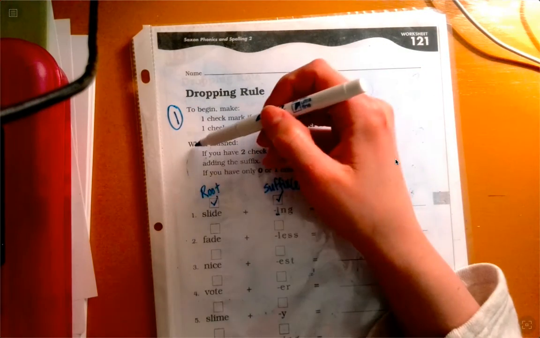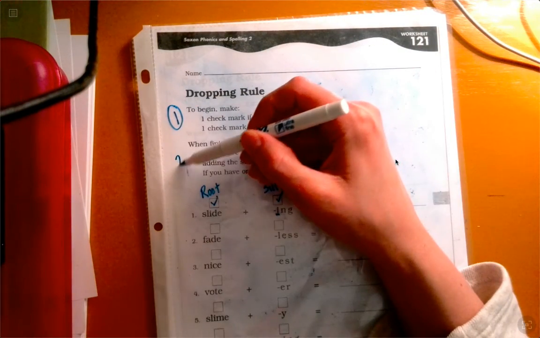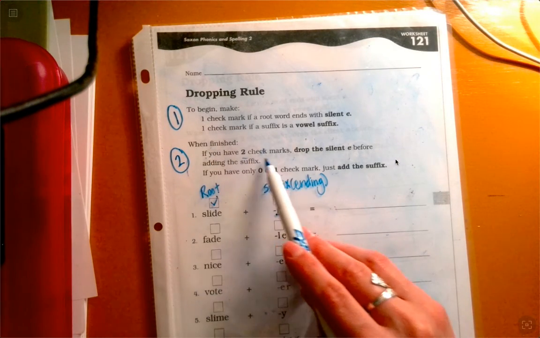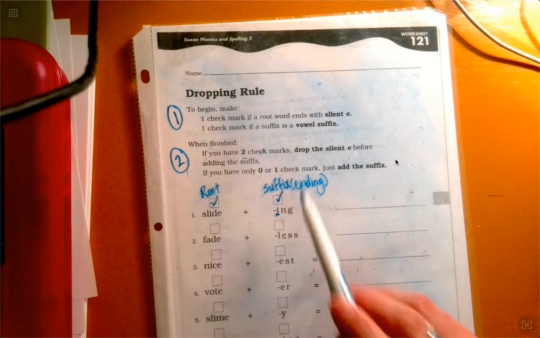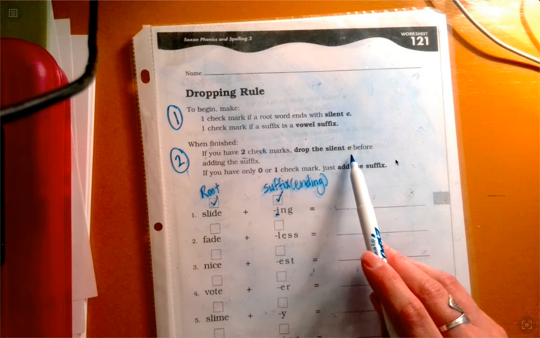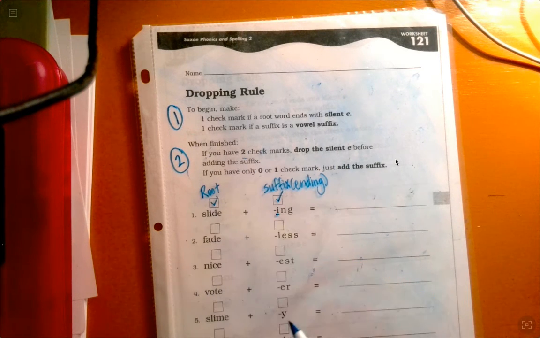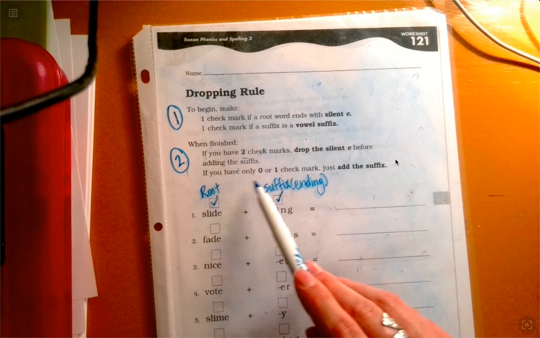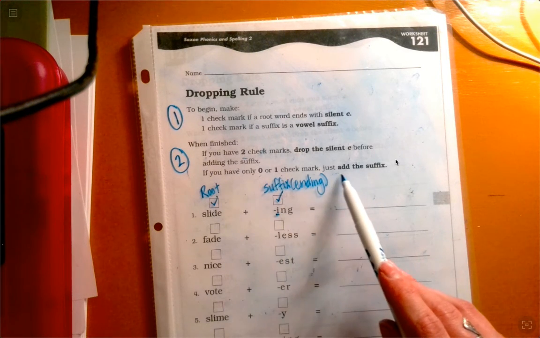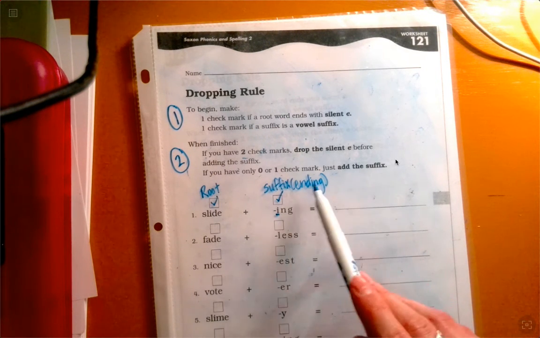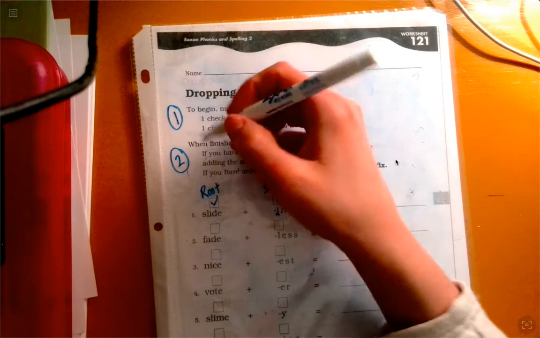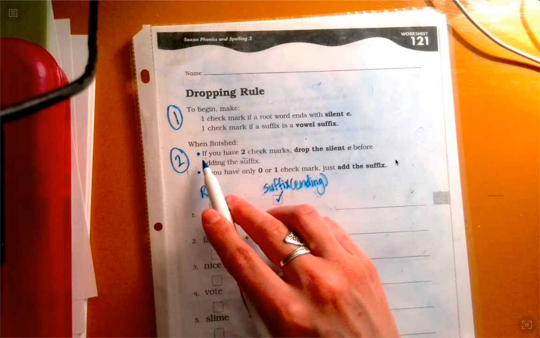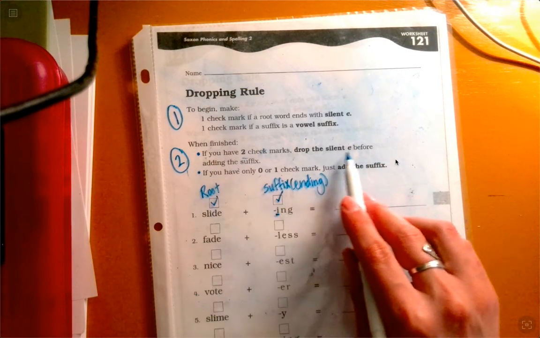Okay, when finished, the second thing we're going to do says if you have two check marks, which we do, drop the silent E before adding the suffix. So that's what we're going to do. This one says if you only have 0 or 1 check mark, just add the suffix. So we're not doing this one. I'm going to put a little bullet point right there. So we're going to do this first one. If you have two check marks, drop the silent E before adding.